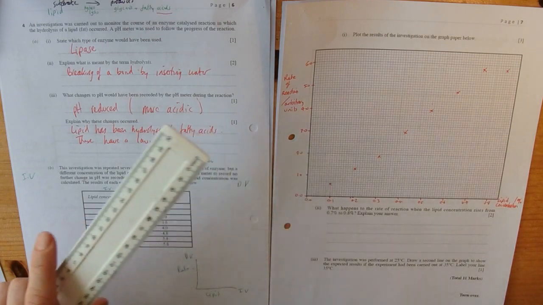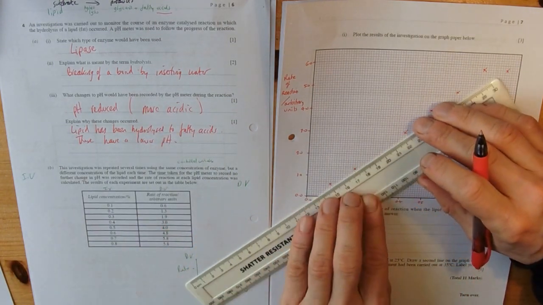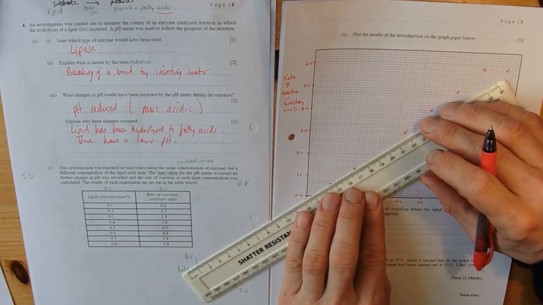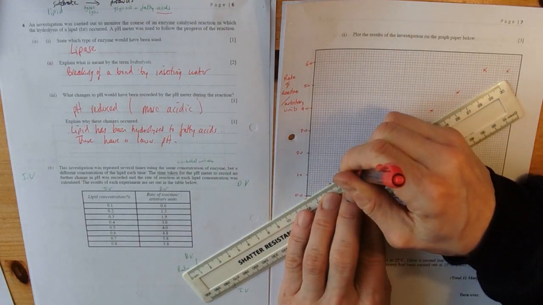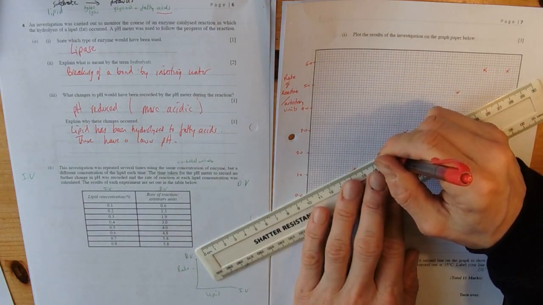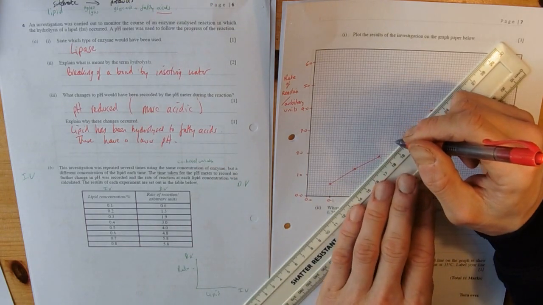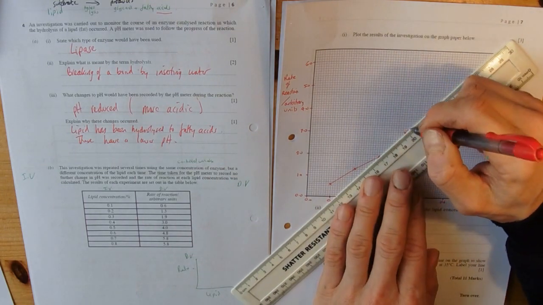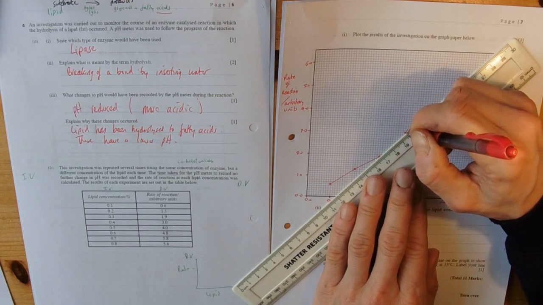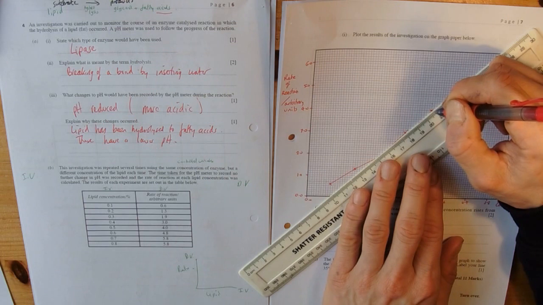And as I'm a biologist, I'm just going to join these up dot to dot. It's much more fun than drawing a best fit. There we are. So generally in biology, unless they instruct you to do otherwise, just draw dot to dot with a ruler and you'll get the marks.